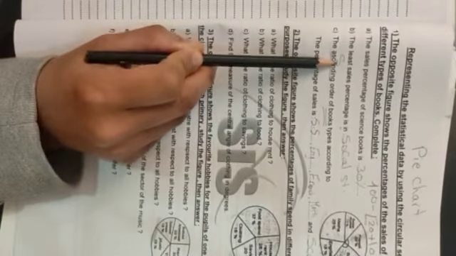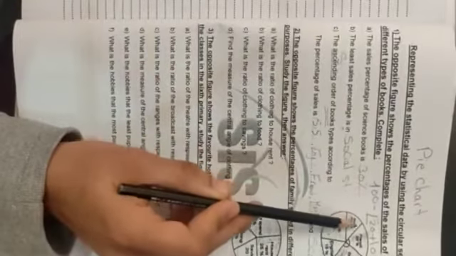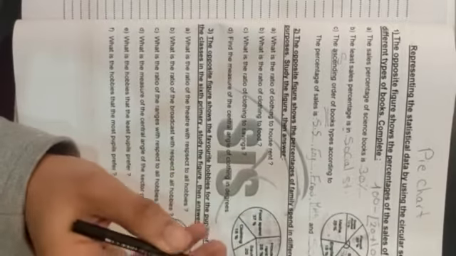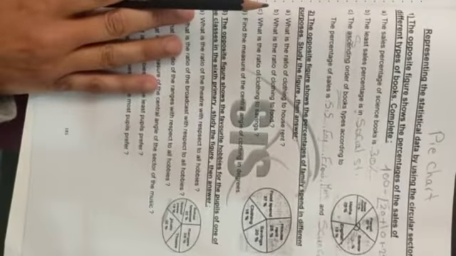Then, the ascending order of book types according to the percentage of sales. Ascending means I will start from the smallest. The smallest here was the social studies, then comes English, then French, math, and the last one is science because it has the biggest percentage.